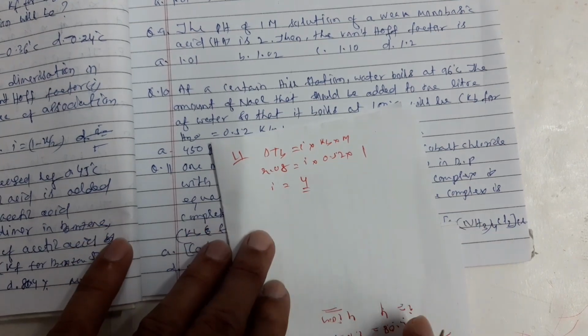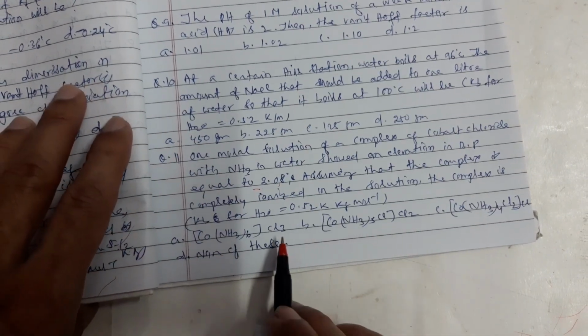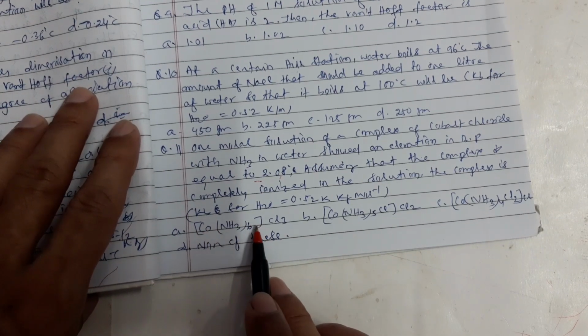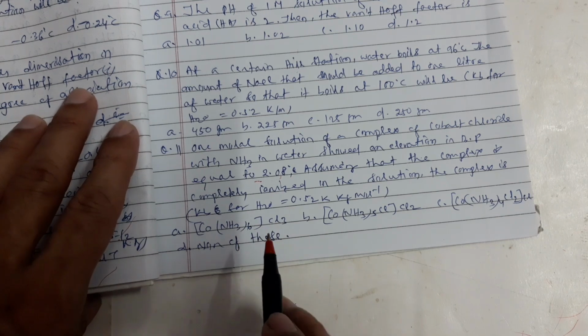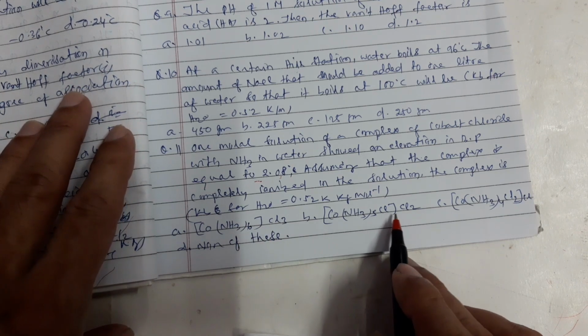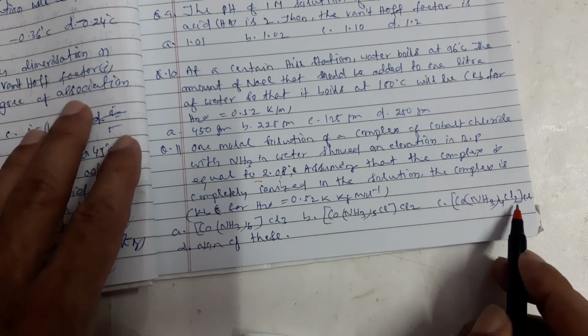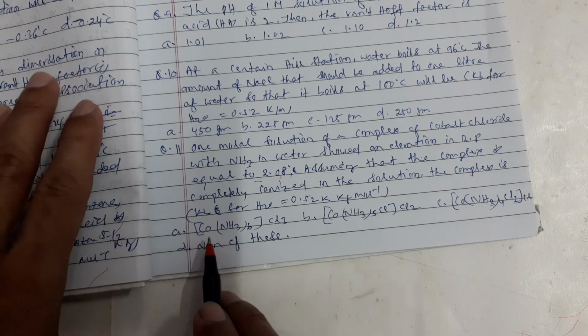That means 4 ions you have to get. So out of these complexes, which one is giving 4 ions? This one is giving 4 ions. This total is giving plus 1, and the chloride ions are 3. So 1 plus 3, it is 4. And this is 1 and this is 2. This is 3. So this is 1 and this is 1. This is 2. Okay, so out of the choices, A is the correct answer.